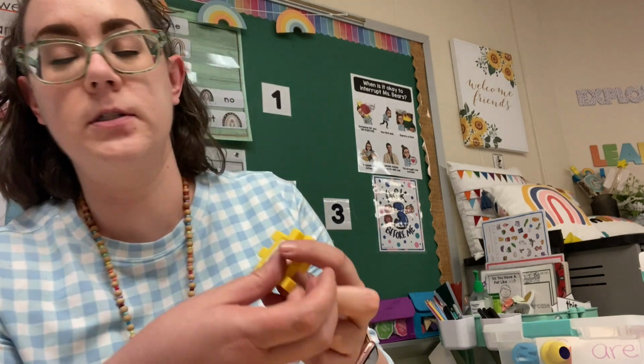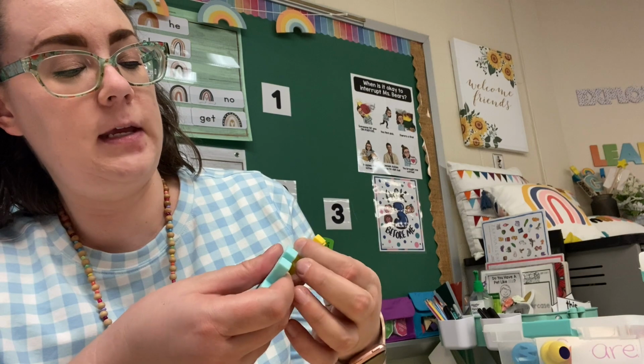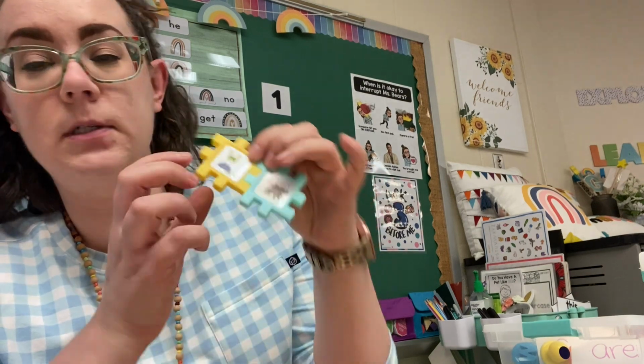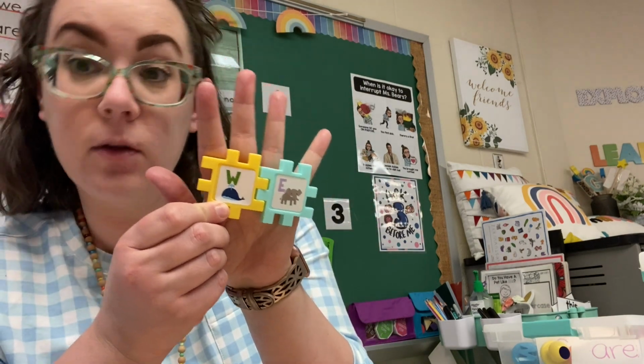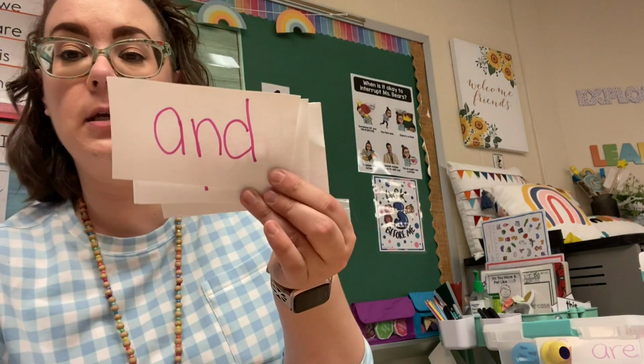Okay, so one of their words is we, so they would take the W and they would take the E and they would put them together to spell we. So this one I like because these are capitals, but I've written the words in lowercase. So it kind of makes them think a little bit about which capital goes with which lowercase too. So that is another purple bin activity.